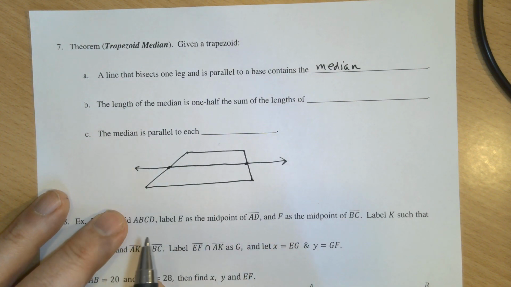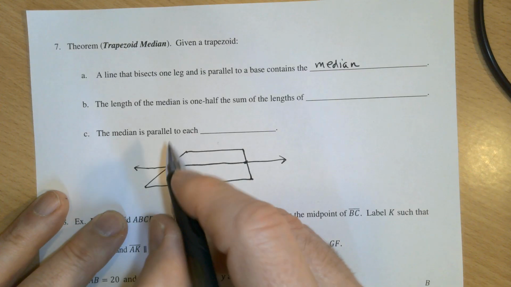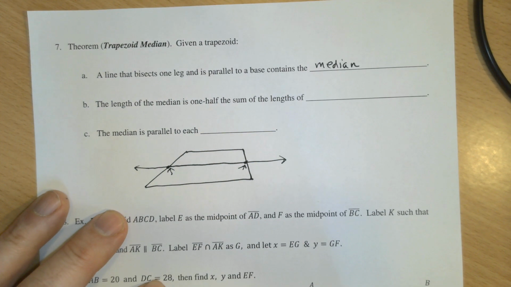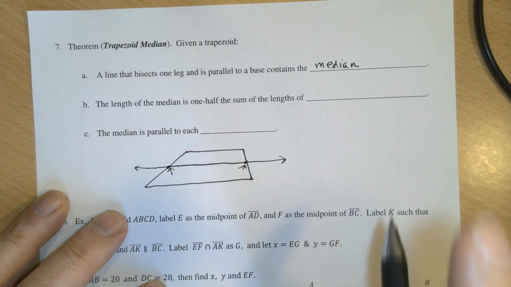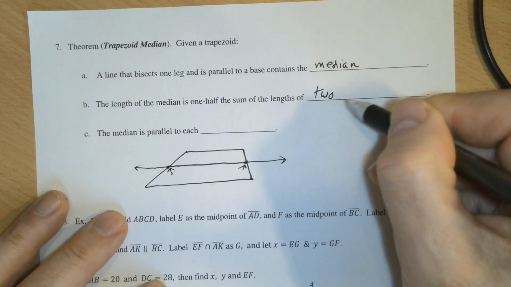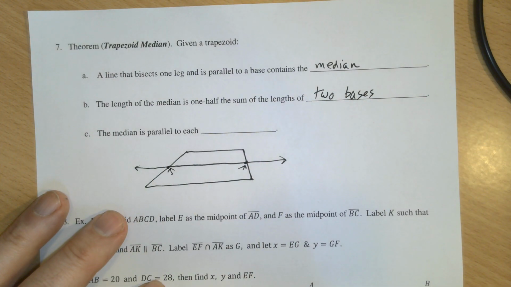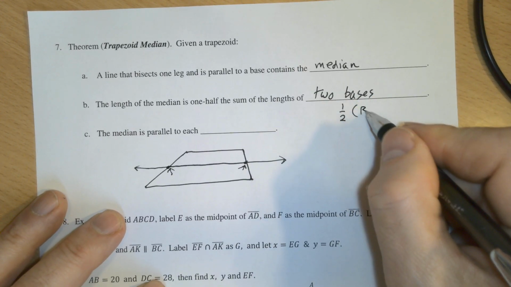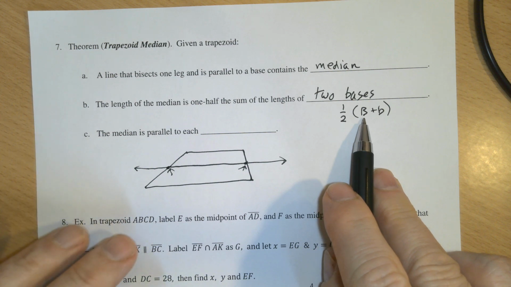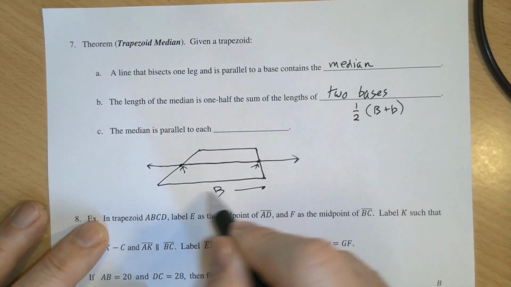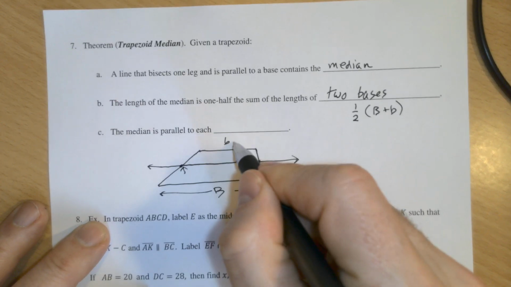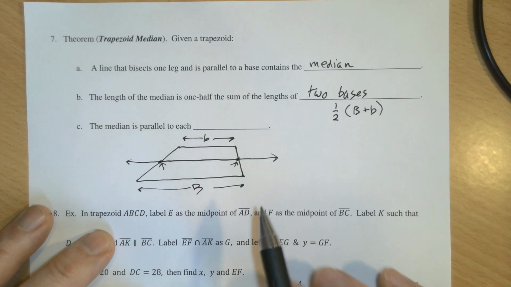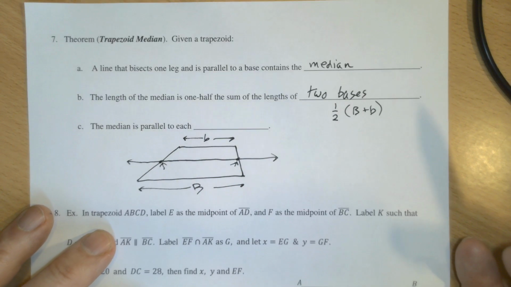Okay, and here's a little formula we need to remember. The length of the median from here to here, the length of that line segment, is 1/2 the sum of the lengths of the two bases. What's another way of saying that? Well, here's how we normally write it: 1/2 of B plus b. We usually say capital B is the length of the longer base, and little b is the length of the shorter base. Another way of saying that is it is the average of the lengths of the two bases.